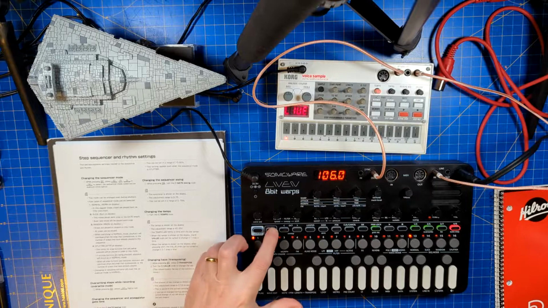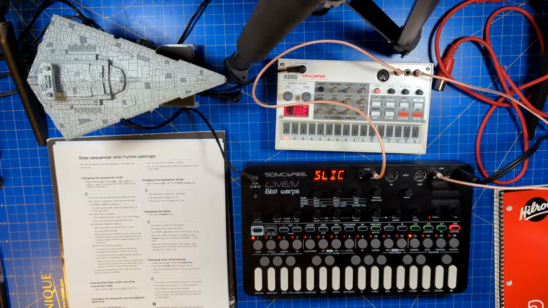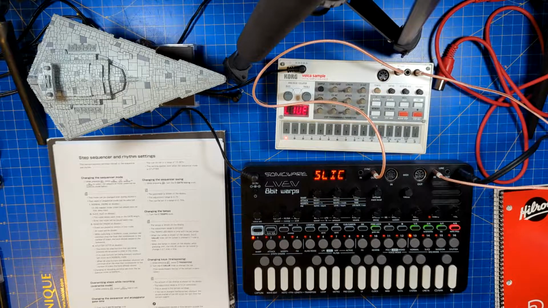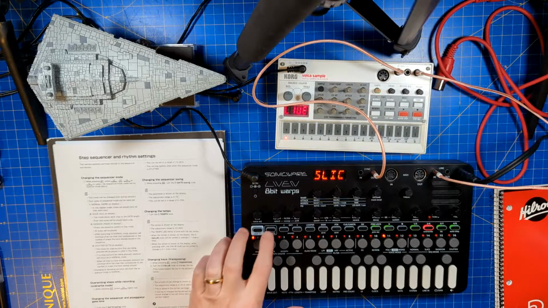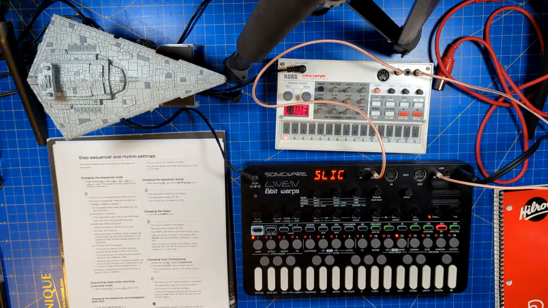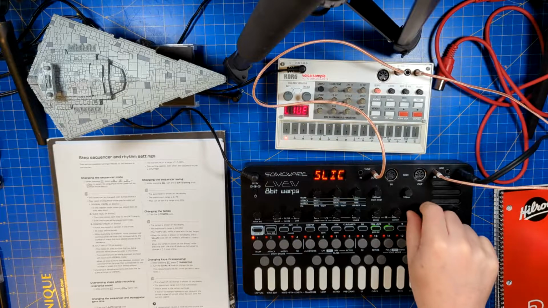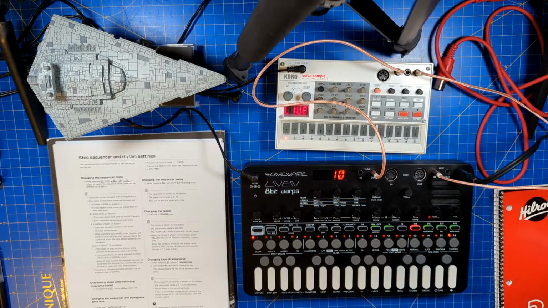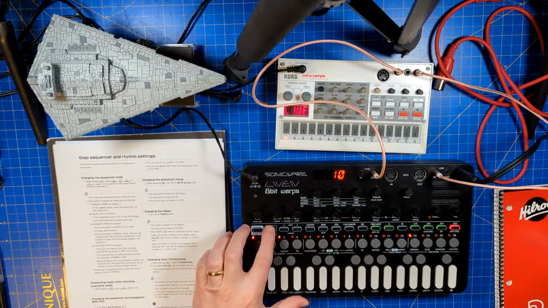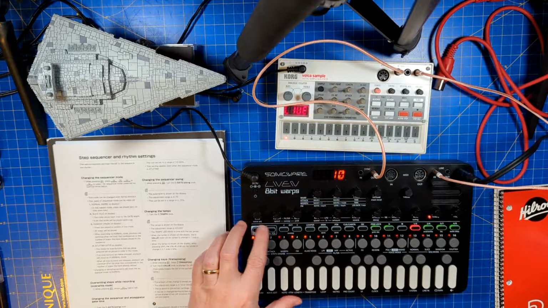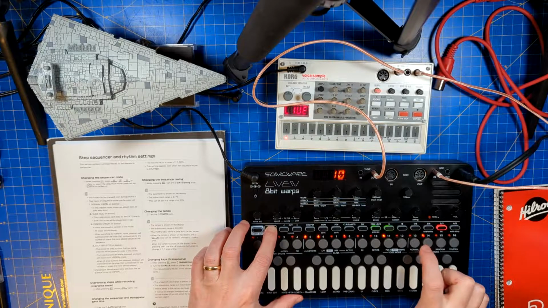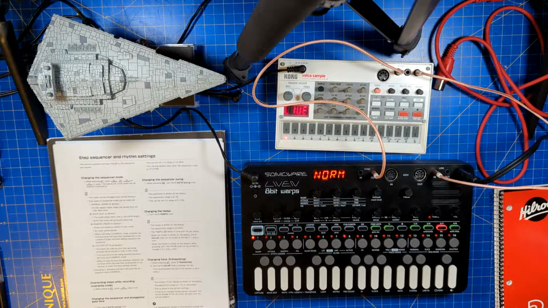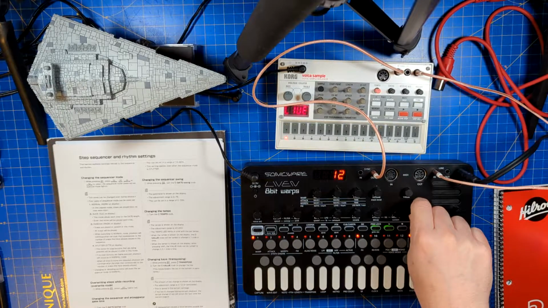Slice. Let's go ahead and set this to slice. Basically, this mode slices each step to the gate length. Even tie notes will play at each step. Let's see. Turn it back to normal, see if we hear any difference. It seems universal.